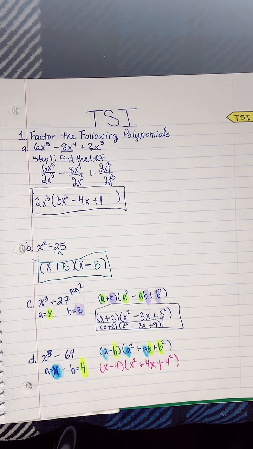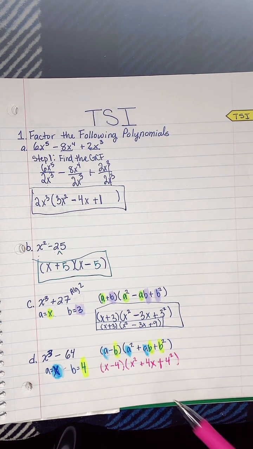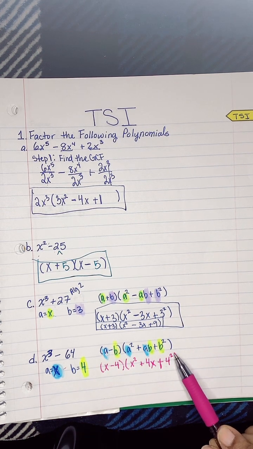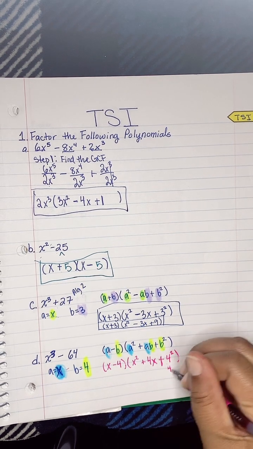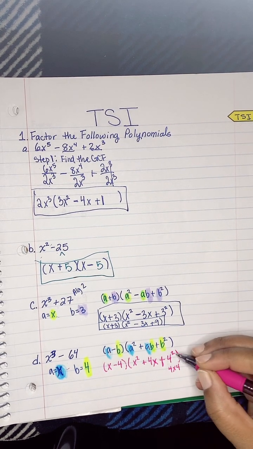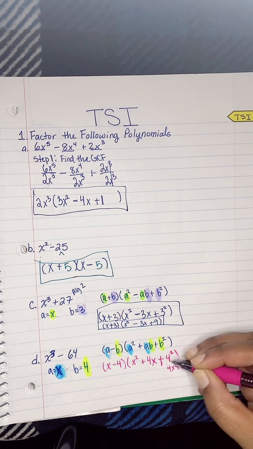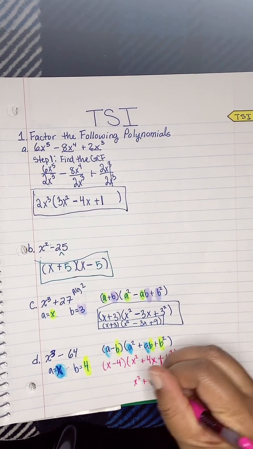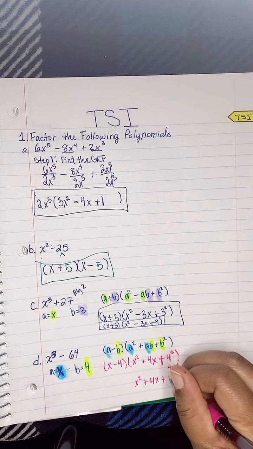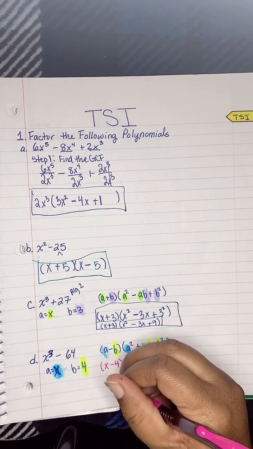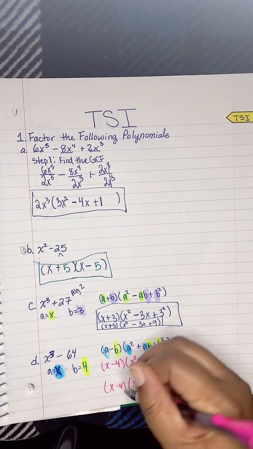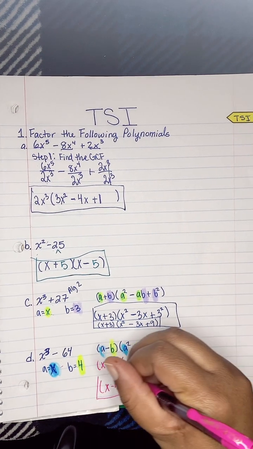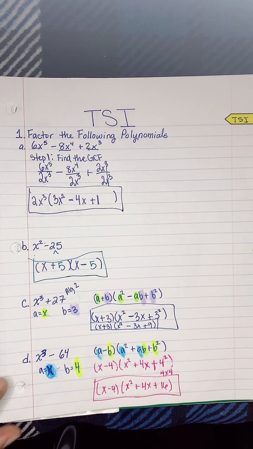Yep, different ways they ask it. 16. I love it. Good. I'm glad nobody said 8 here, okay? Remember, it's never 4 times 2. It's always 4 times 4, okay? This tells you how many times to multiply this number by itself. So wonderful, everybody. Plus 4x plus 16. And then we have x minus 4. And this is our simplified factoring.